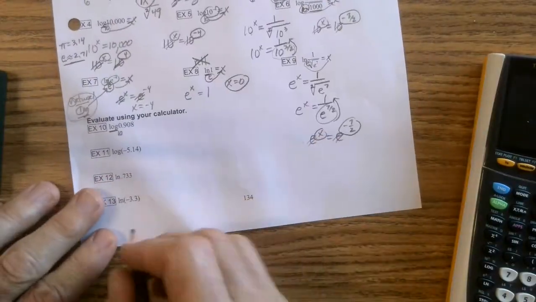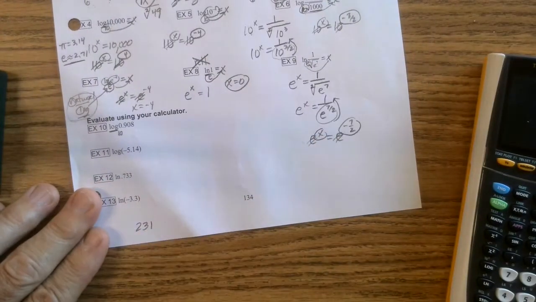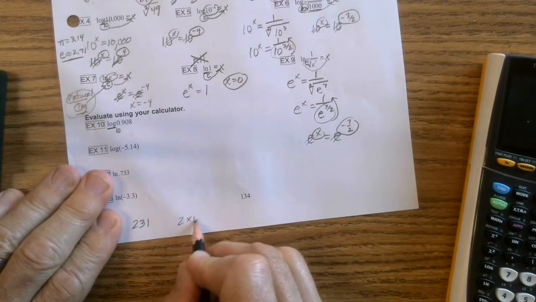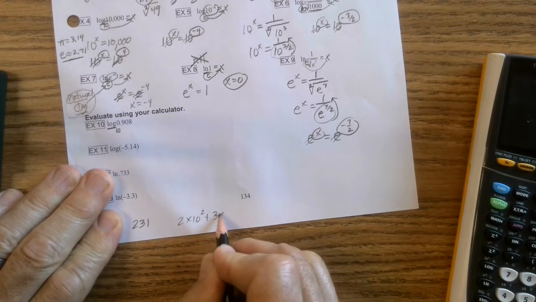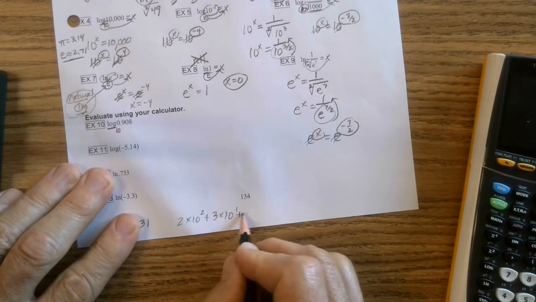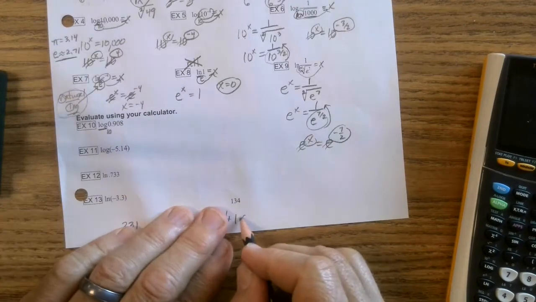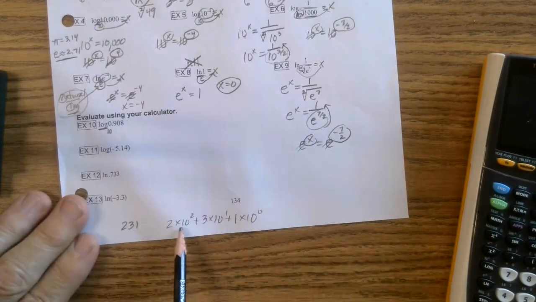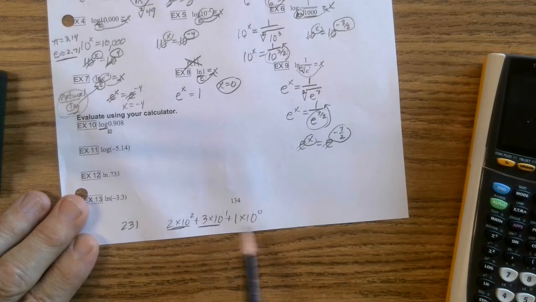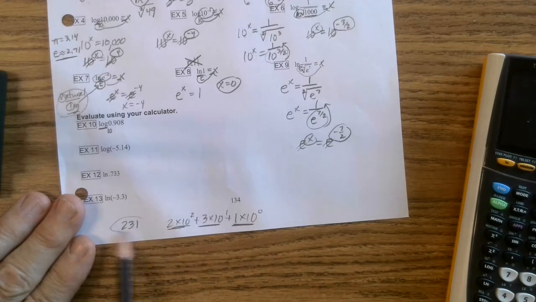I do have 2 seconds, so I'm going to go ahead and take these 2 seconds. Let's take the number 231. That's 2 times 10 squared plus 3 times 10 to the first plus 1 times 10 to the 0 power. That's 231. That's why our number system is considered a base 10 number system.